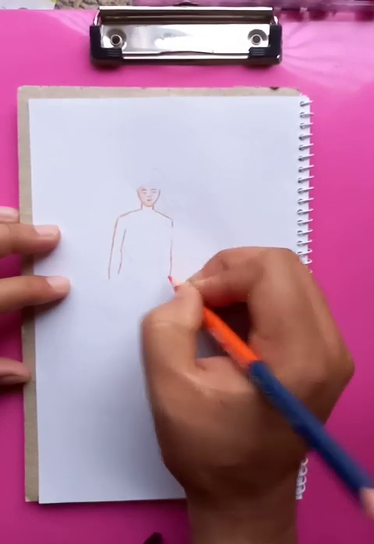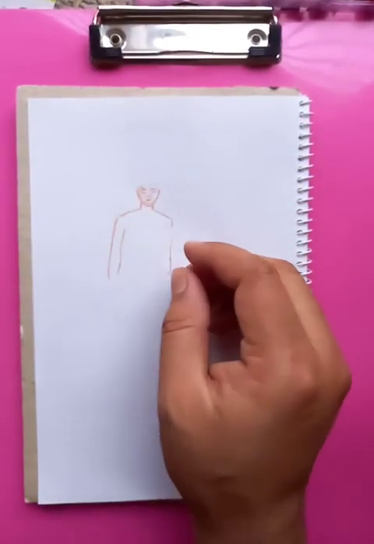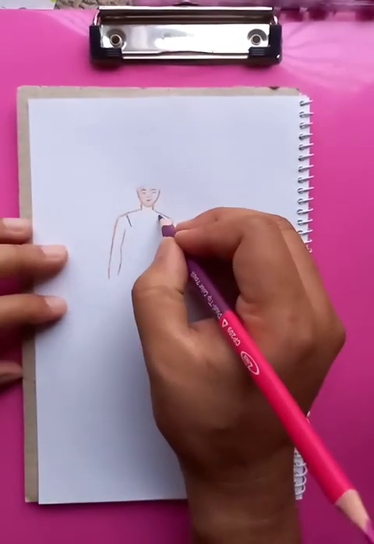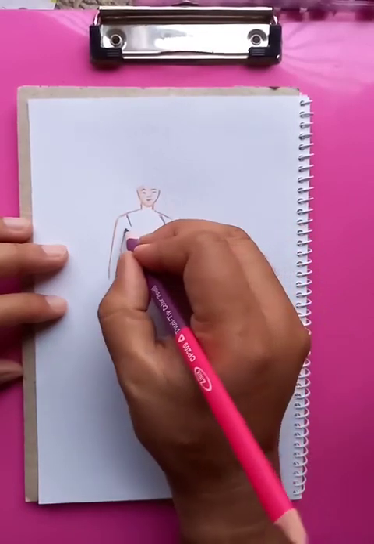You can see the hands. And now we're going to draw the dresses. This is the gown.